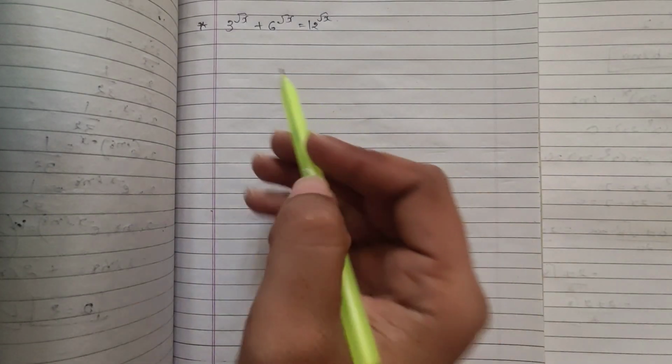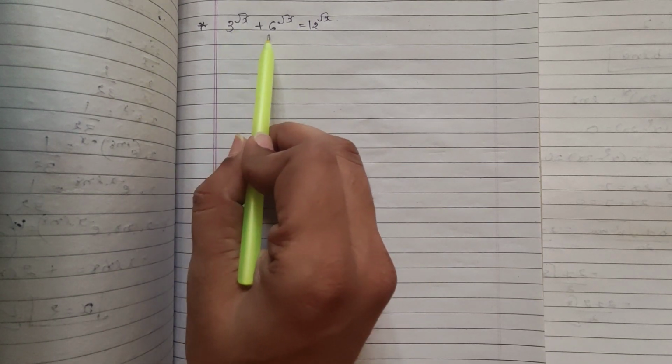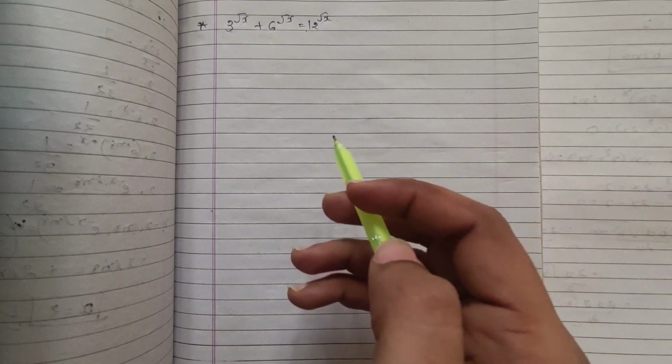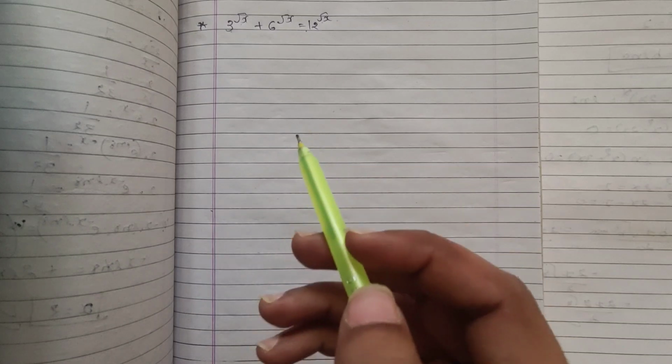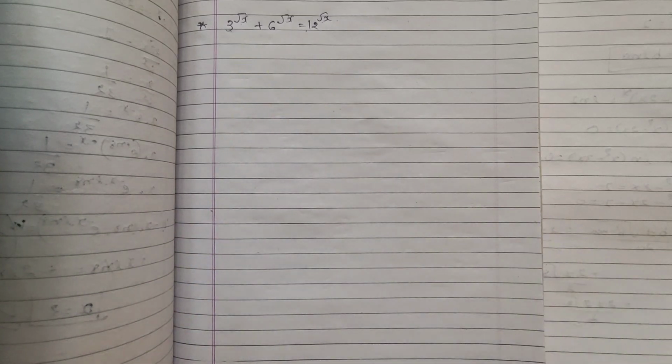Today in this video we are going to solve this amazing question, right? 3 raised to under root x plus 6 raised to under root x equal to 12 raised to under root x. This is one of the very conceptual and very amazing questions. So pay attention throughout the video, right? I have solved this kind of question very few times. That's why I thought I should pick one of those kinds of questions. So as I said, pay attention throughout the video. You will learn a lot from this video, right?